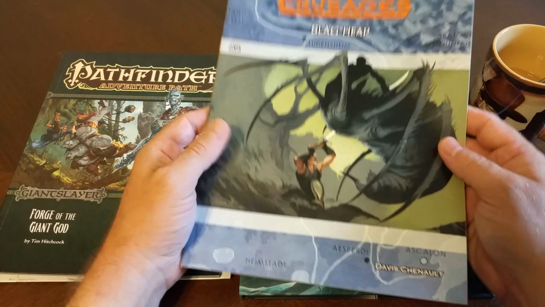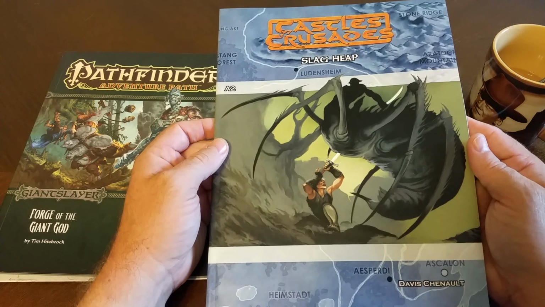Castles and Crusades, very good company. They do a lot of different adventures for their game system. Their game system is very similar to 5e. I love the system, D&D 5e. And you open it right up and they tell you the challenge level, which every adventure should do somewhere.